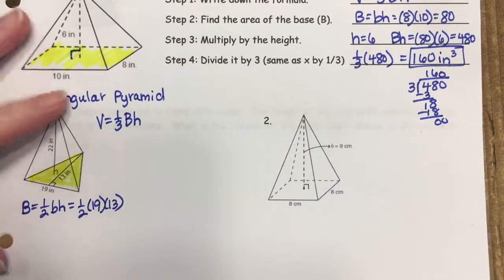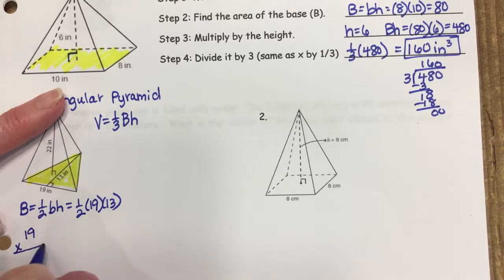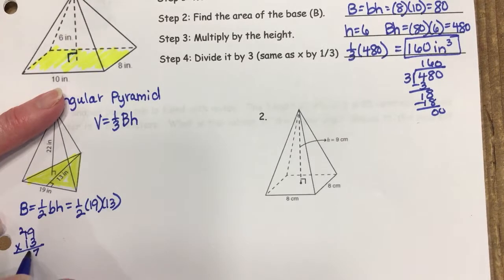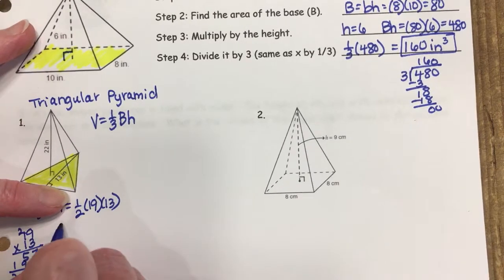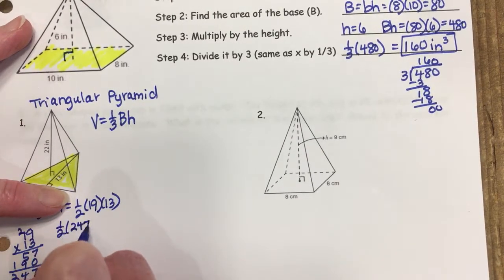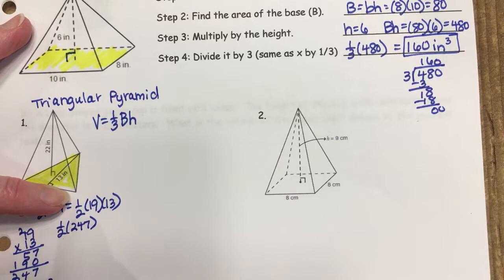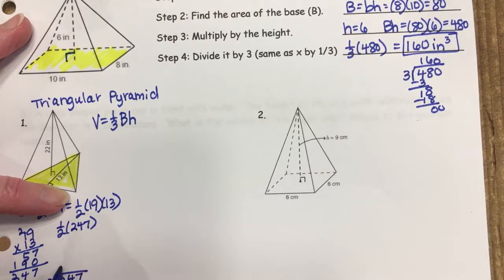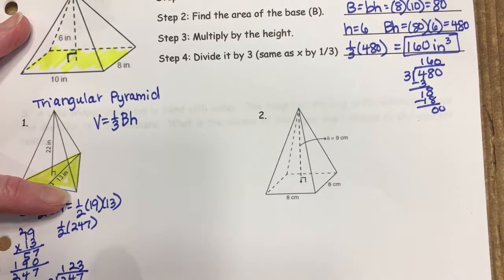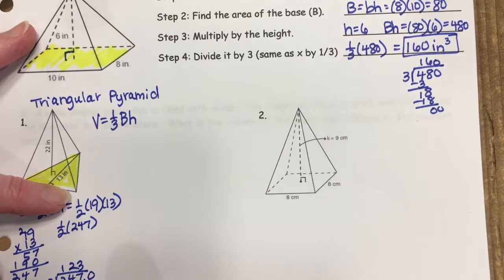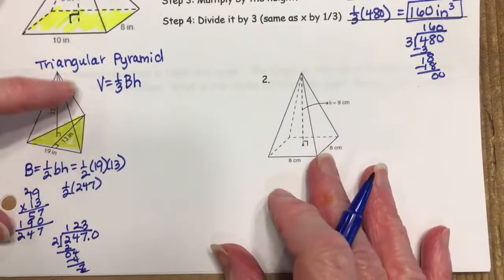All right, so let's work that out. 19 times 13 is 247. Then I still have to divide it by 2. So now I'm going to do 2 into 247. I'll go once, twice, 3 times, and then, sorry, I ran out of room here.